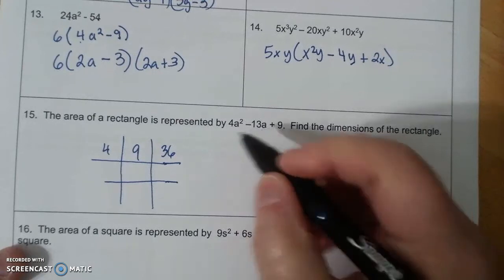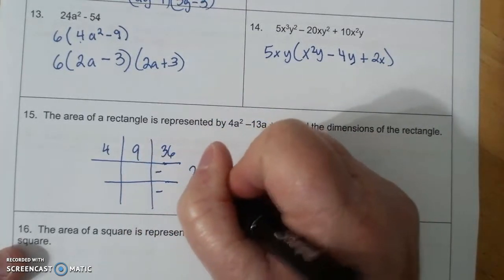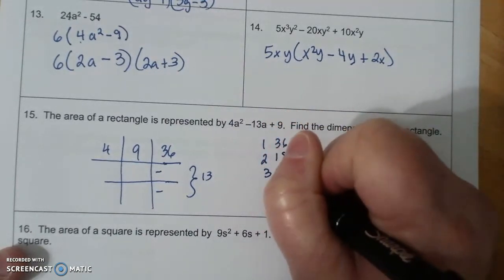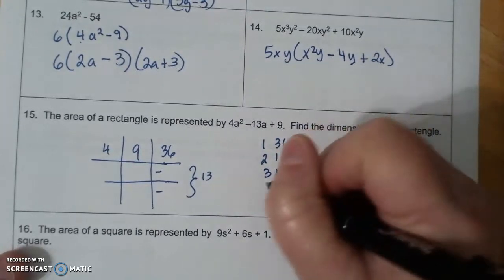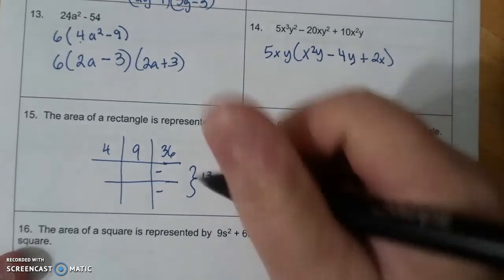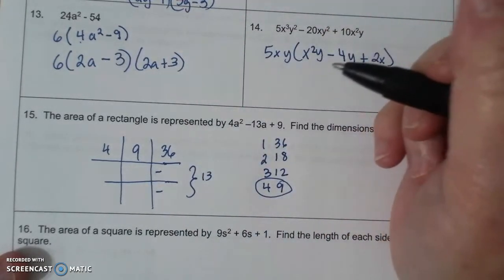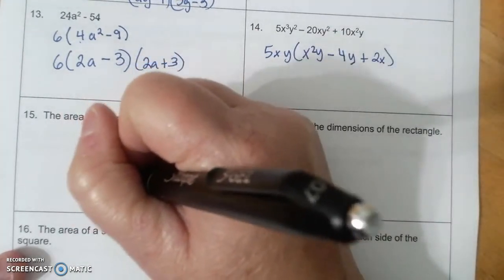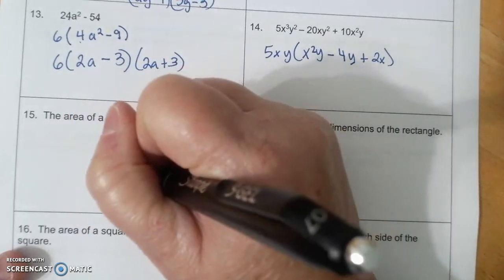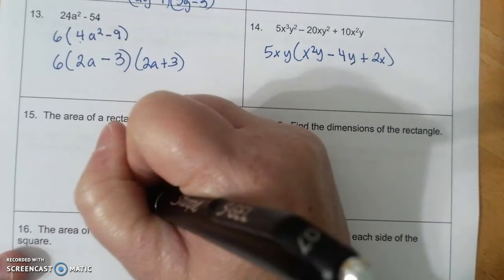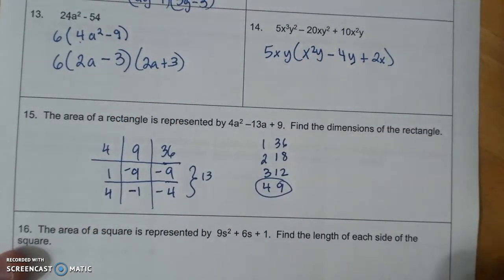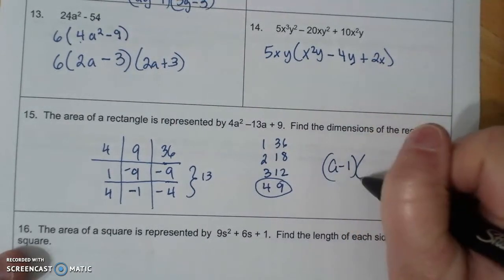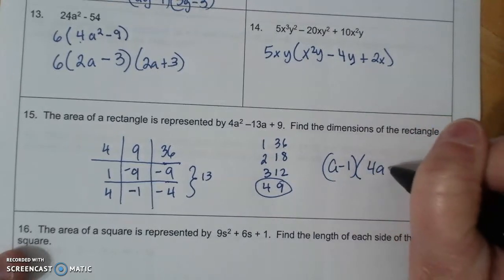The same, and they're both negative, to equal 13. 1 and 36, 2 and 18, 3 and 12. 4 and 9. 4 and 9 is 13. 9 is here. 4 is here. 1 and -9. 4 and -1. So it would be a minus 1 times 4a minus 9.